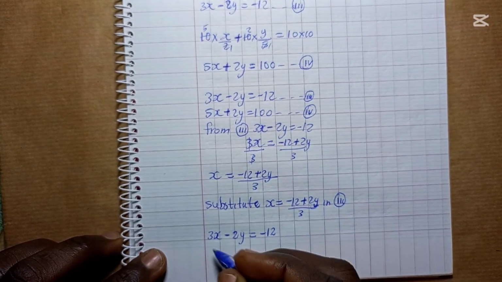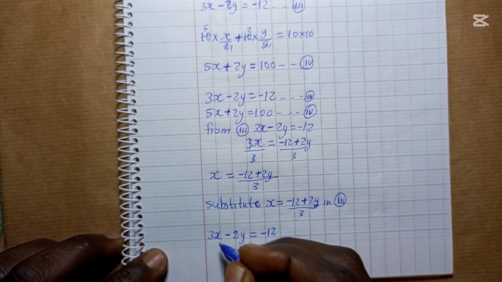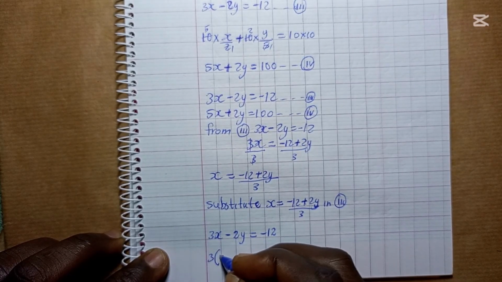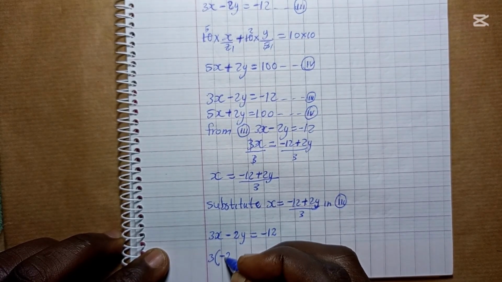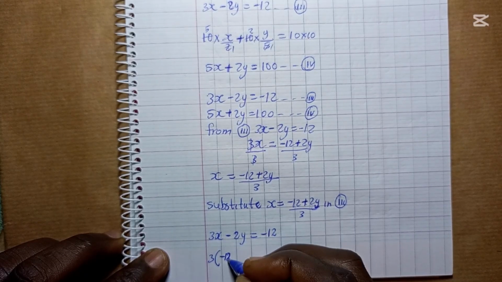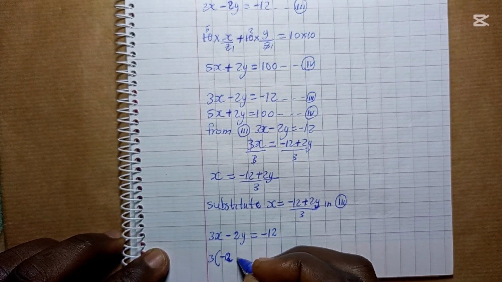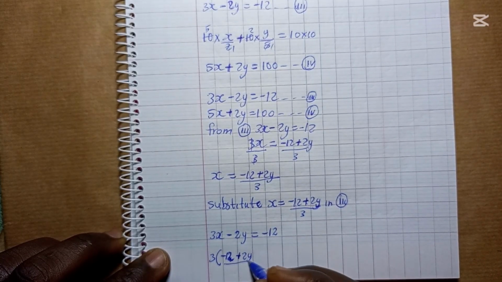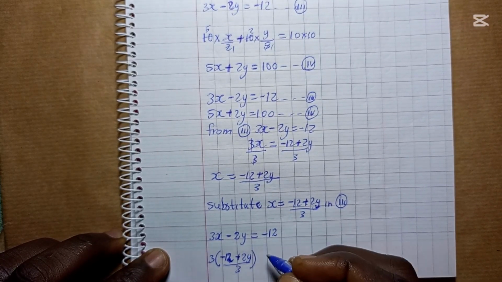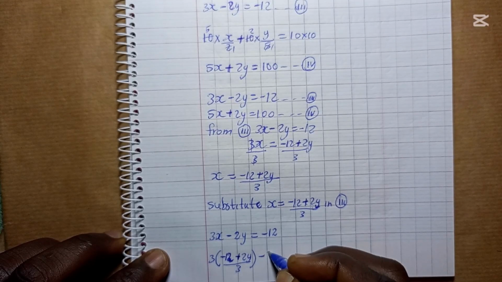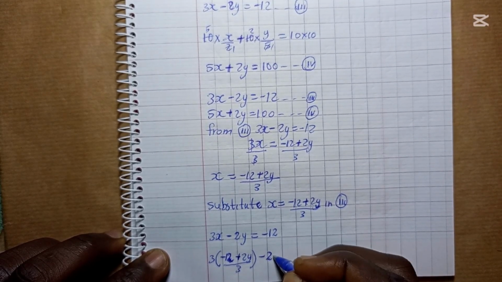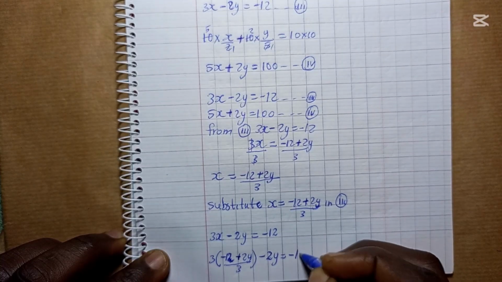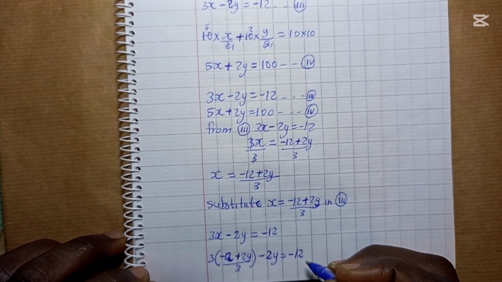So now we are going to put this value in place of x. I have 3 open bracket minus 12 plus 2y over 3 close bracket minus 2y is equal to minus 12.